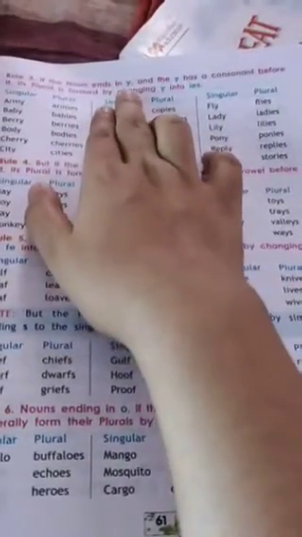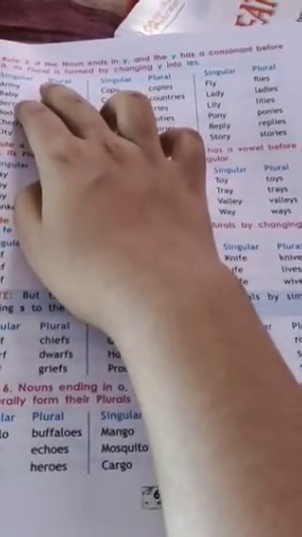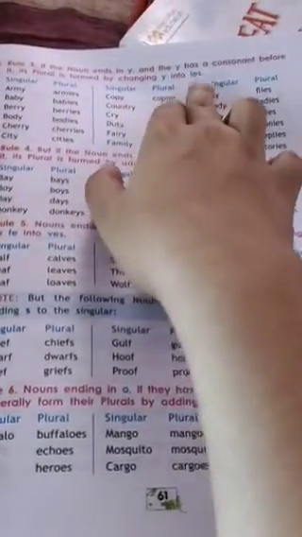So is it clear to you? Any noun that ends with the letter y, and the y has a consonant before it, then this would be changed into ies. Understood? Now moving on to the next one, which is rule number 4.